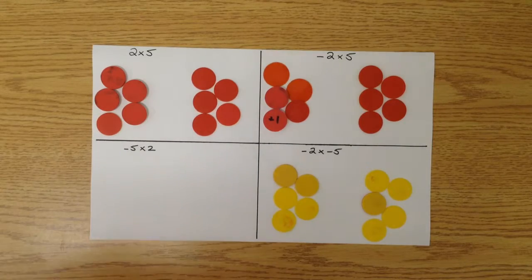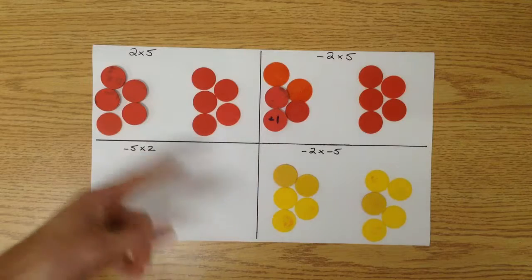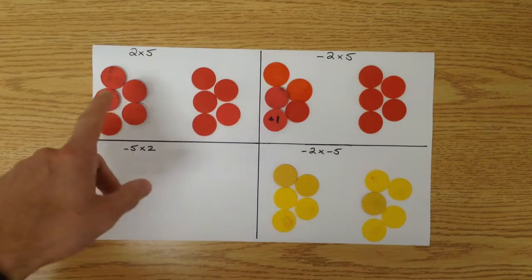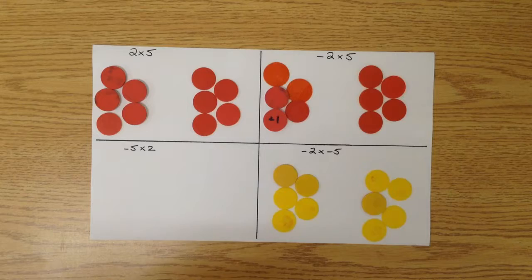Hi, so today we are looking at multiplication of integers, and one of the things that I've asked my students to do is to create a video using these double-sided counters in order to show the concept behind multiplying of positive and negative numbers. So we're going to take a look at the first box here, and essentially what we need to remember when we are multiplying is that multiplication is simply just a faster way to add.